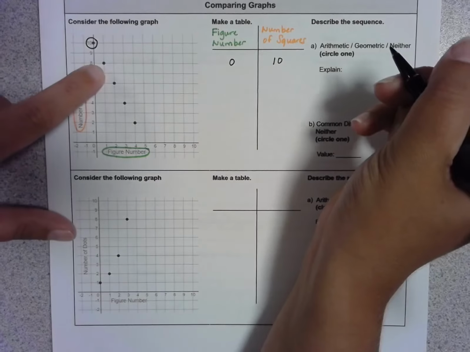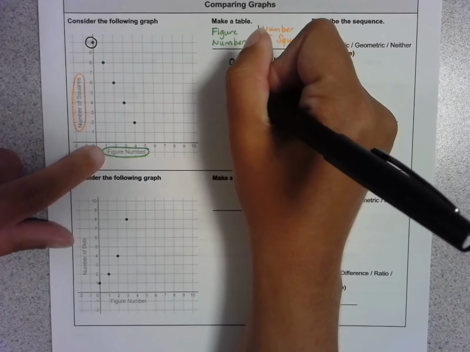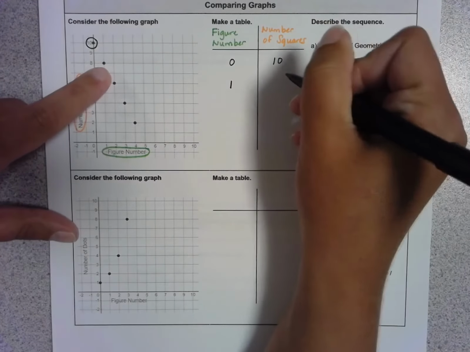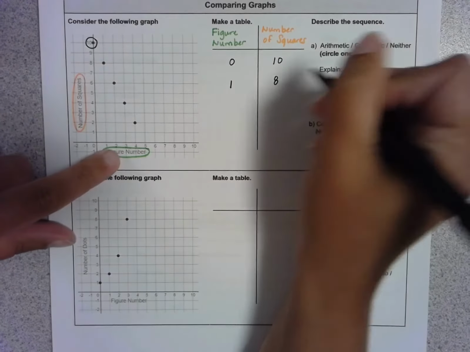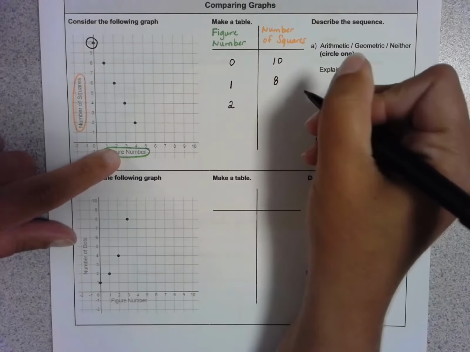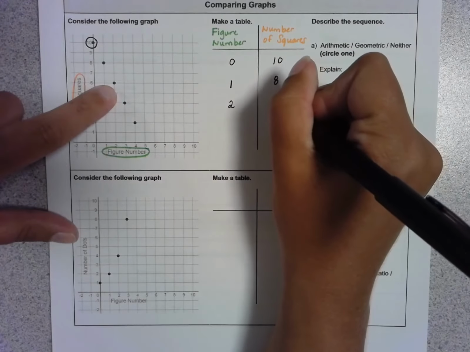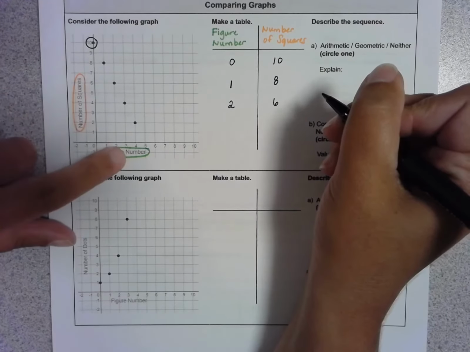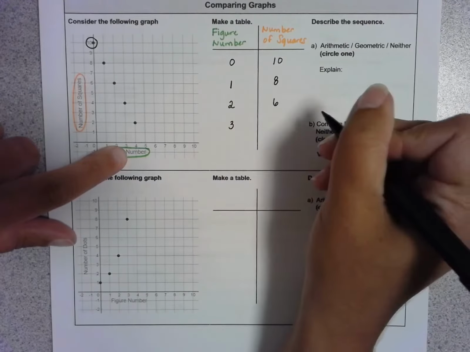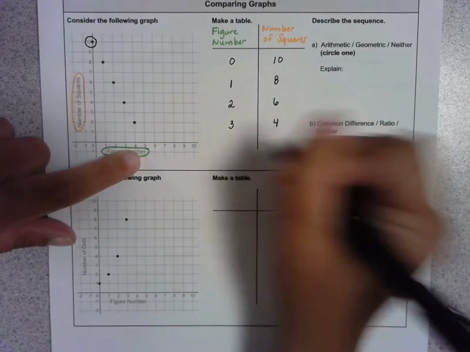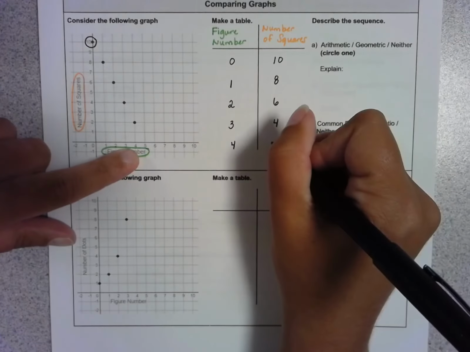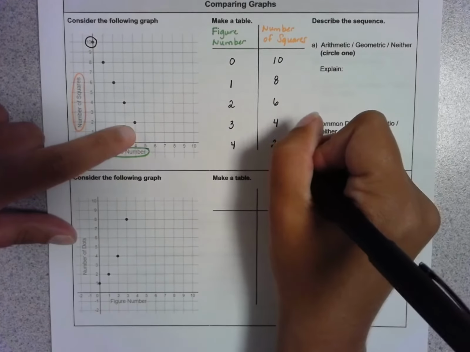For the next point, the x number is 1 and the y number is 8. For the next point, the x number is 2 and the y number is 6. Then we have an x number of 3 and a y number of 4. And finally, we have an x number of 4 and a y number of 2.